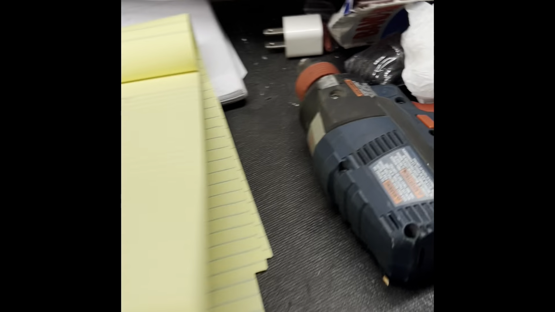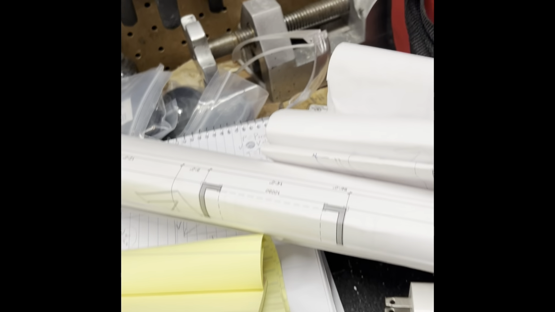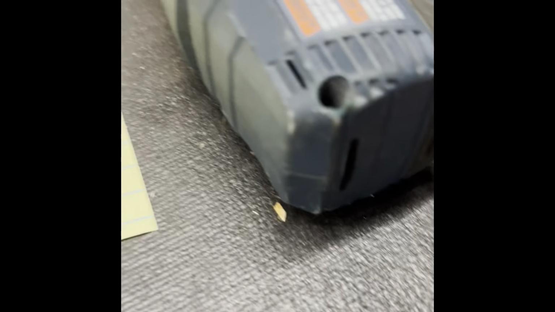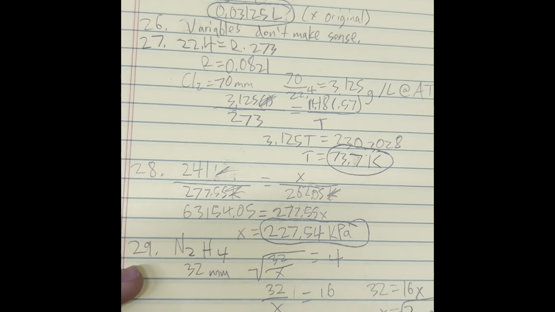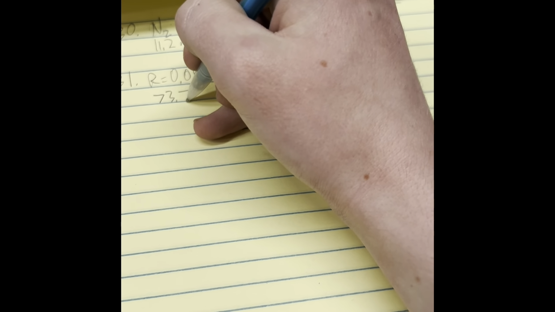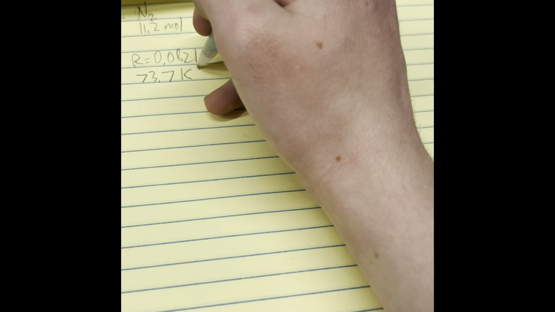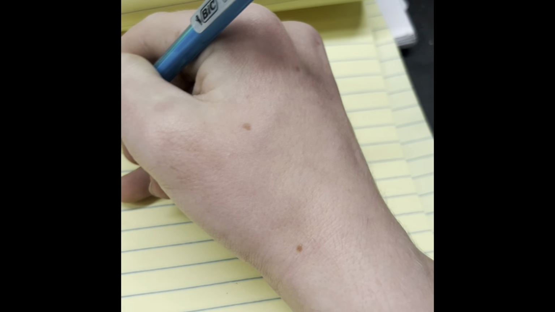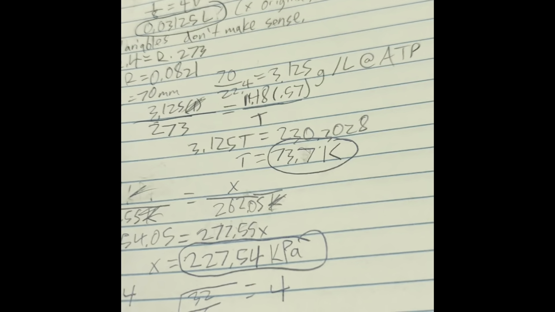Number 31 is exactly the same as number 27. So I look back. Number 27, I got 73.7 kilopascals. Yeah, that's what I got.